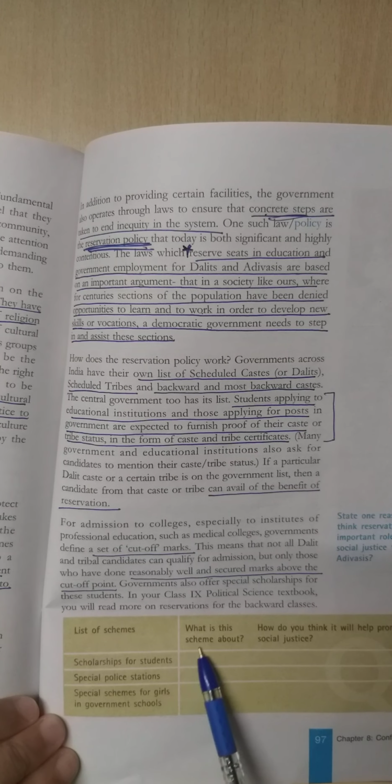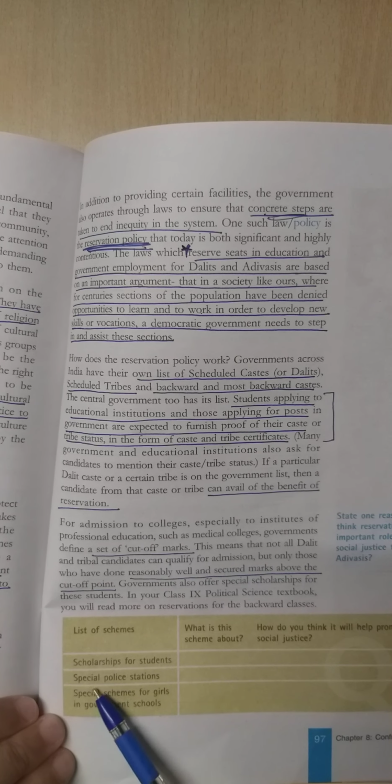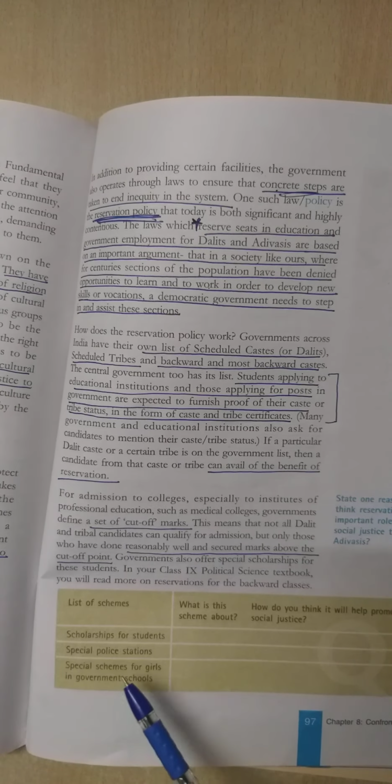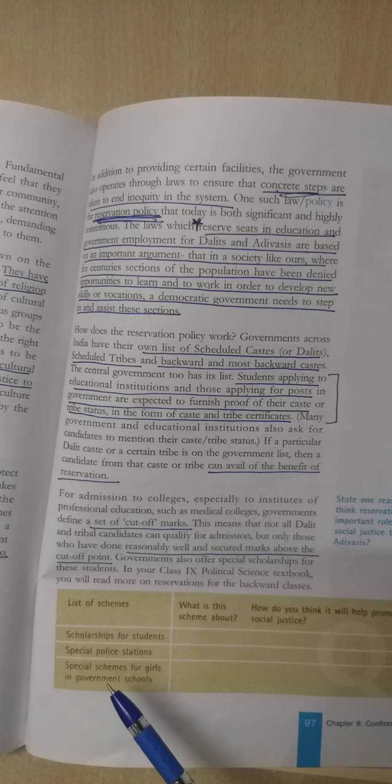List of schemes. What is the scheme about? How do you think it will help promote scholarships for students, special police stations, special schemes for girls in government schools? See, the case of girls is that when it comes to gender issues, it is always girls who have a double burden, because one, the sense of security comes in, then just because they're females, they are not allowed to go to certain places. There are restrictions.